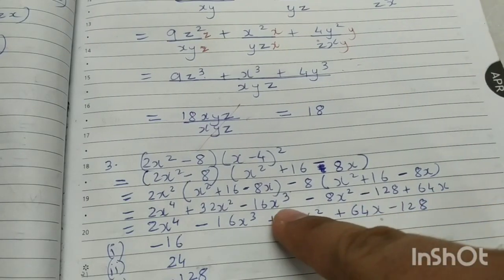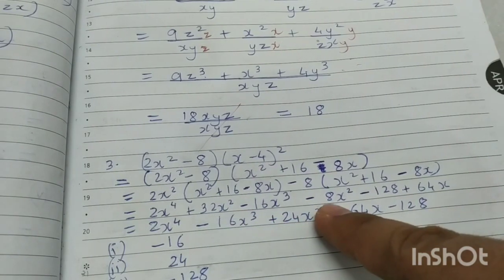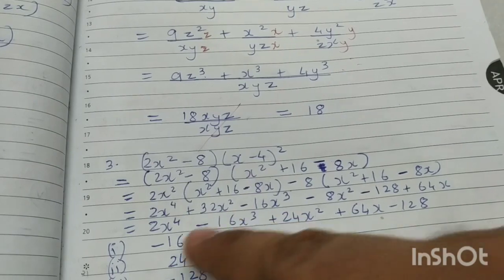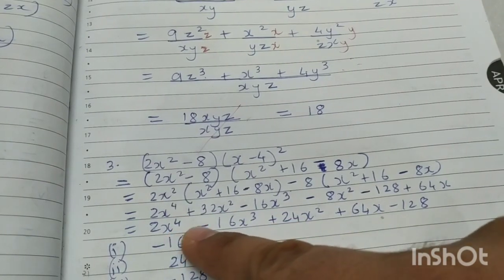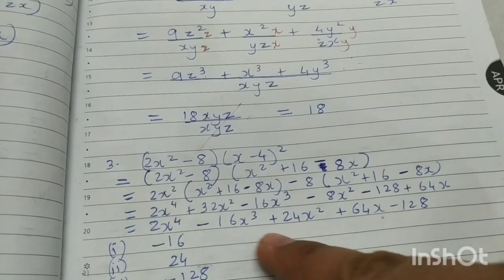Now combine the like terms, that is 32x² minus 8x² is plus 24x², and also I've arranged it in the decreasing order of the powers. And now we can answer the questions.